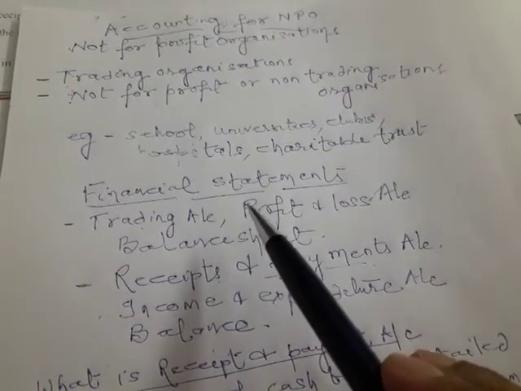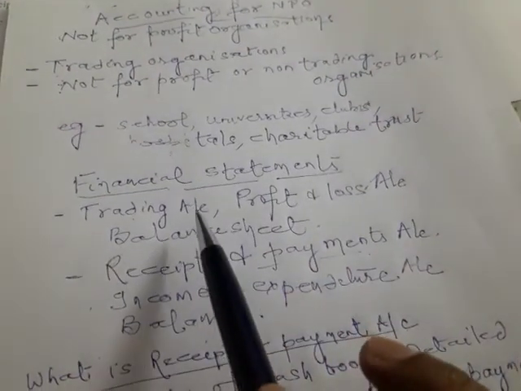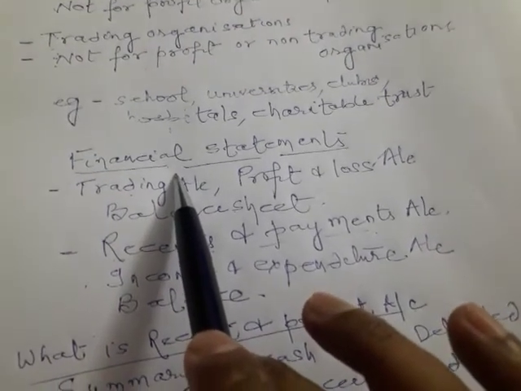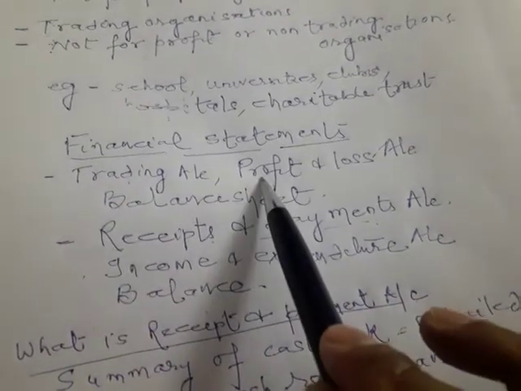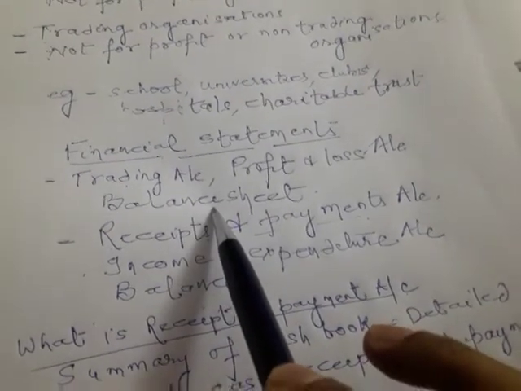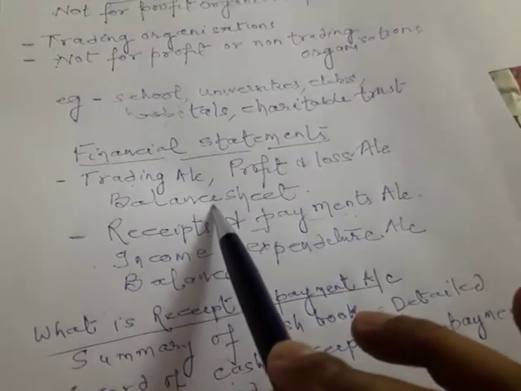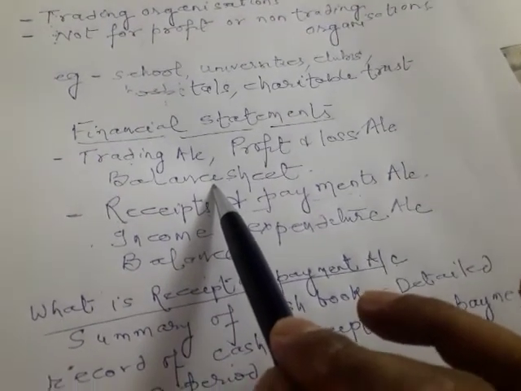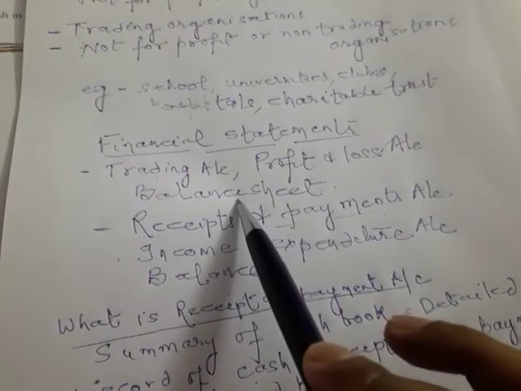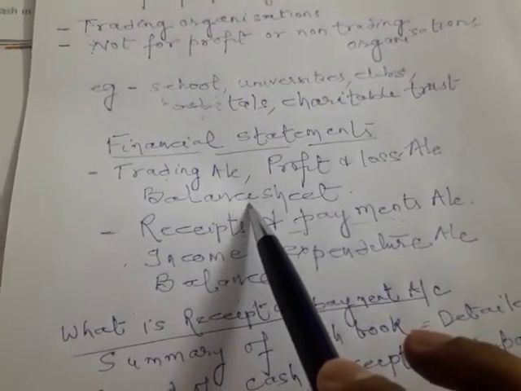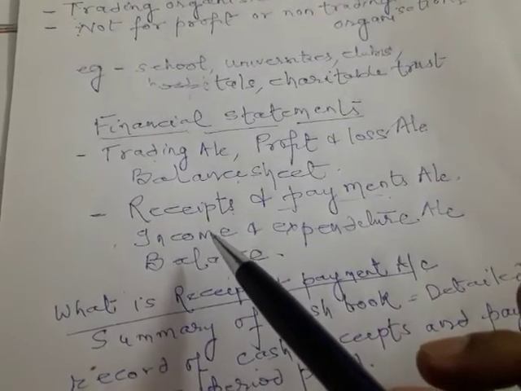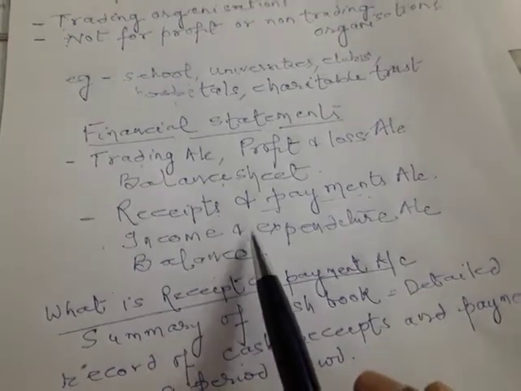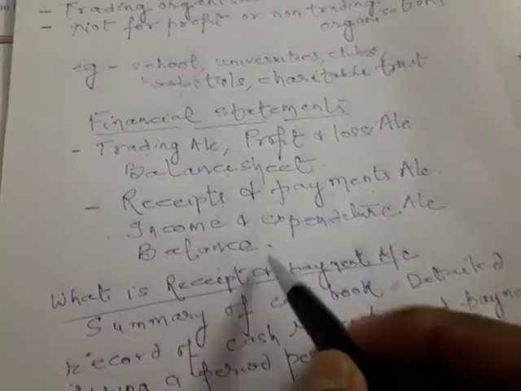The trading organizations are working for the profit motive. So at the end of the year, they prepare financial statements such as trading account, profit and loss account, and balance sheet to find out the profit and loss at the end of the accounting year. But the non-profit organizations, NPOs, because they are not working with the motive of earning profit, they prepare receipt and payments account, income and expenditure account, and balance sheet.